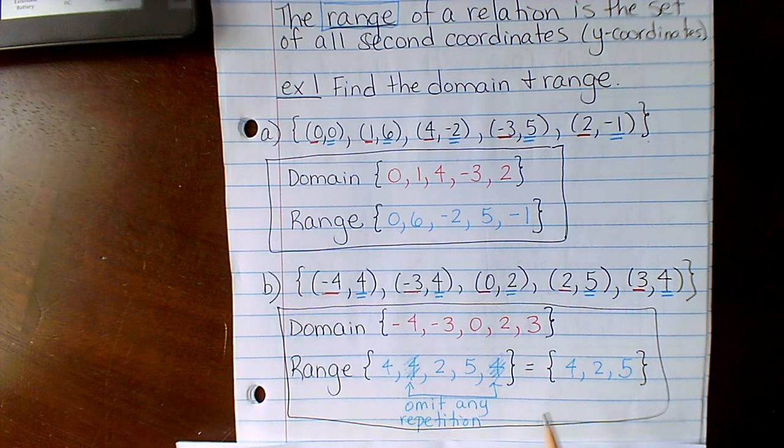If you end up with any repeated values, just omit those. Just scribble those out and don't write them. So we have 4 three times. Don't write it 3 times, just write it once. If you try to write it like this, Hawks is just going to tell you to simplify your answers.